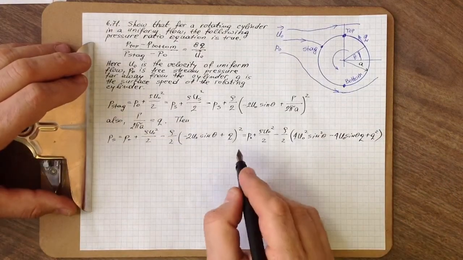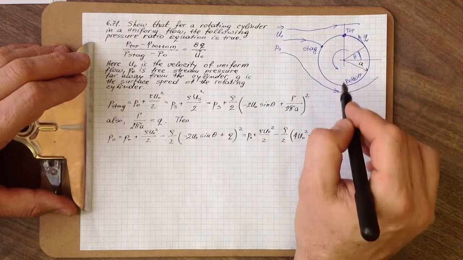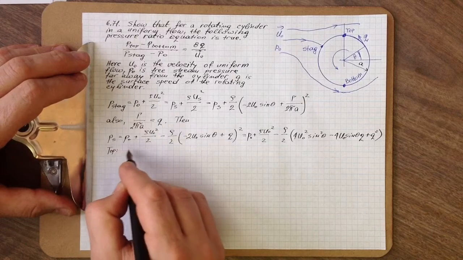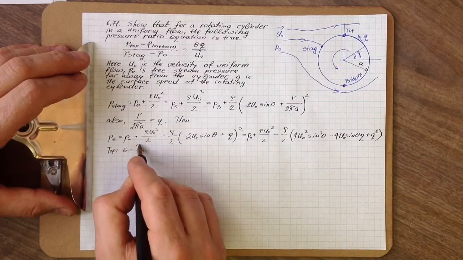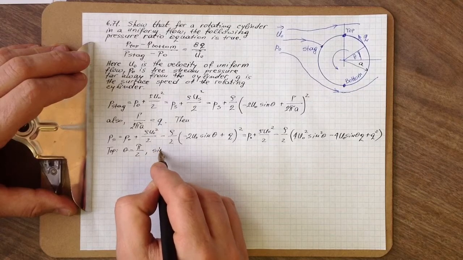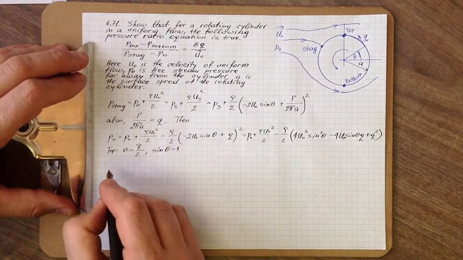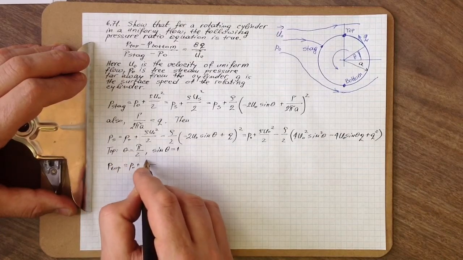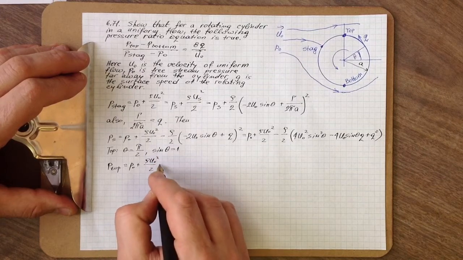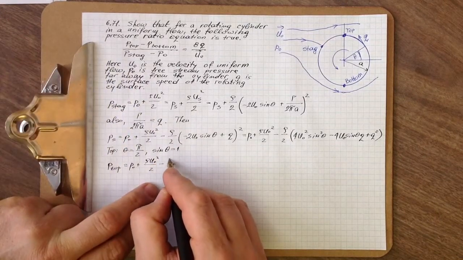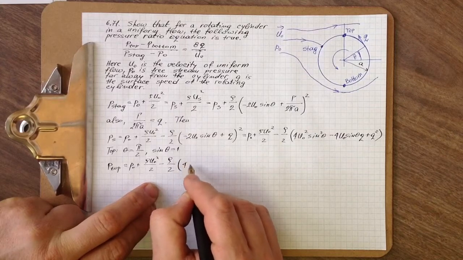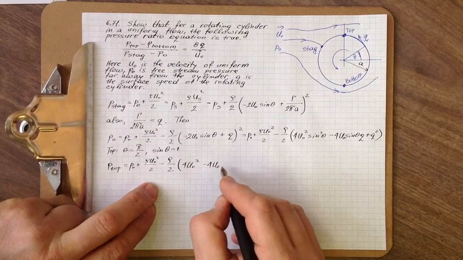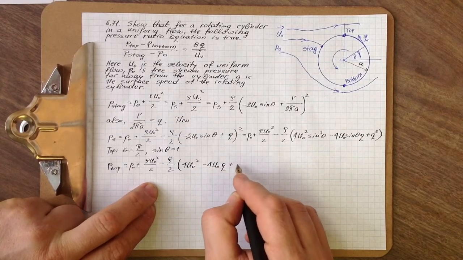And now we use this expression for the top point and for the bottom point. So for the top point, we have theta equals pi half, sine theta is 1, then we have P top equals P naught plus rho U naught squared half minus rho half of 4 U naught squared minus 4 U naught Q plus Q squared.